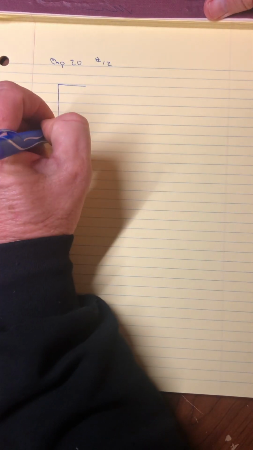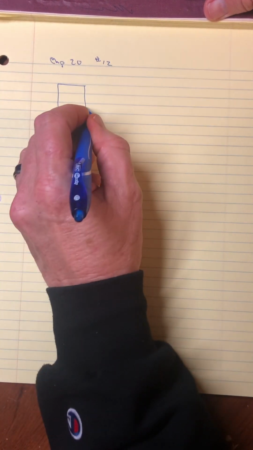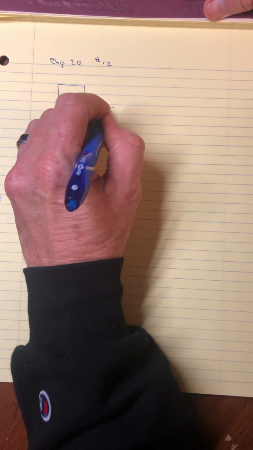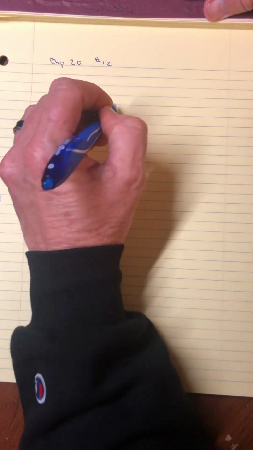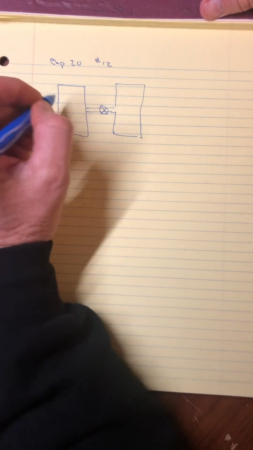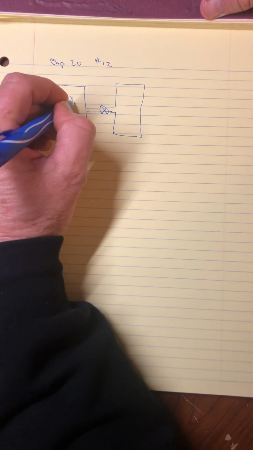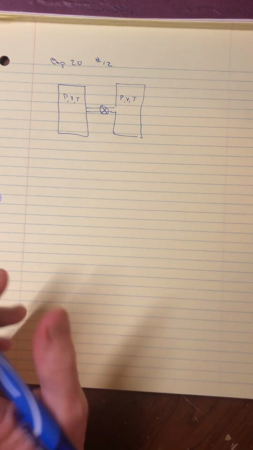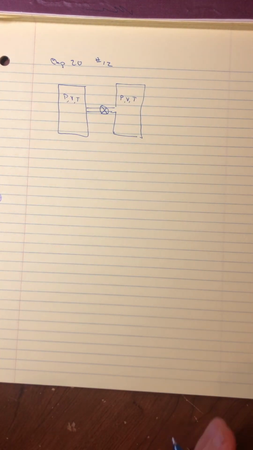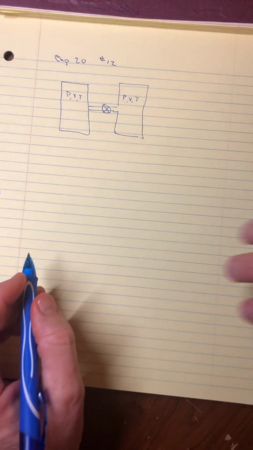So if I was trying to draw maybe a picture of this, I might have vessel number one, connected with a little tube that's got a valve that can open and close, and right now I'll leave it closed. And then we've got container number two. And they give us the pressure, the volume, and the temperature in each of these. And that's actually very helpful, because then I can find out how many moles are in each of those.